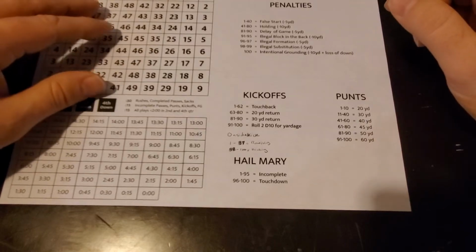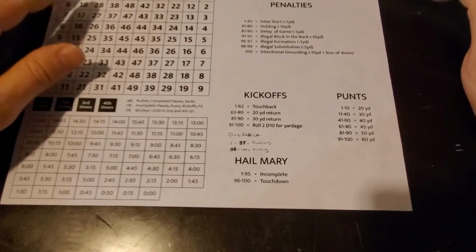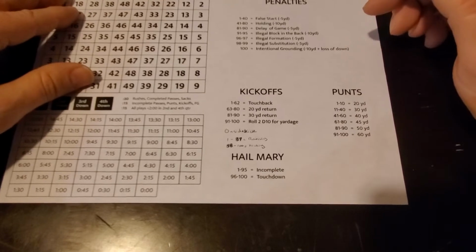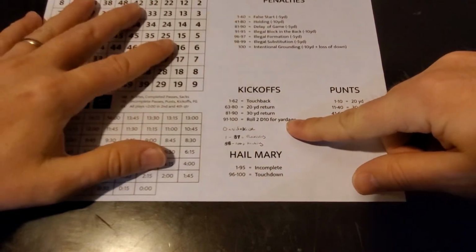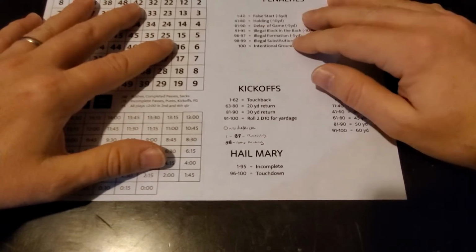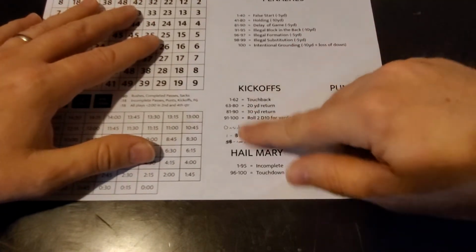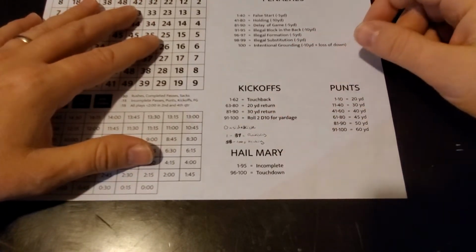Alright, welcome back to the next video in this tutorial series for Advanced Stats Football. In this video I want to cover this bottom section here. We covered the game board and timing, we covered the penalties, and now we have some of these specialty plays down here.